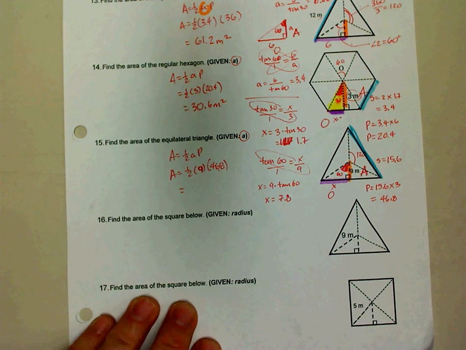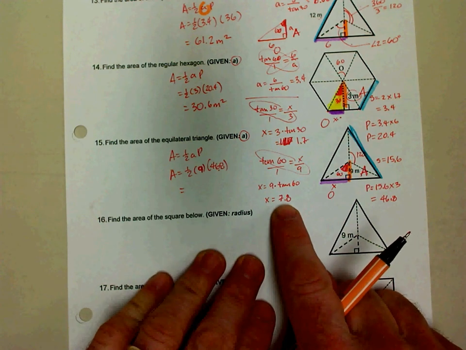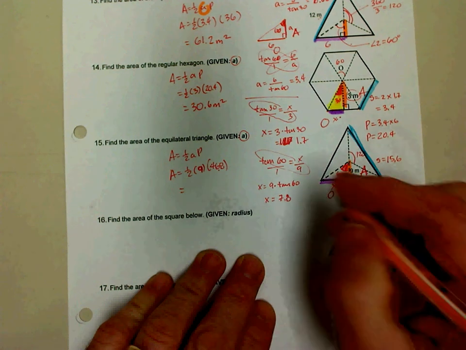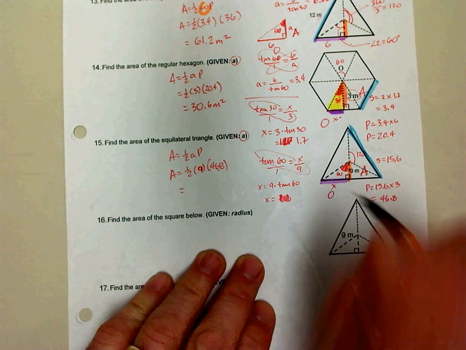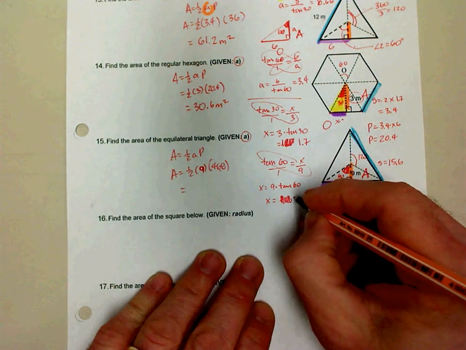Oops, I think I got some wrong numbers here. I'm sorry, I'm looking at some wrong numbers. Let me quickly go back. If you check your numbers, this value should have been 15.5. Sorry, I'm looking at the wrong problem.